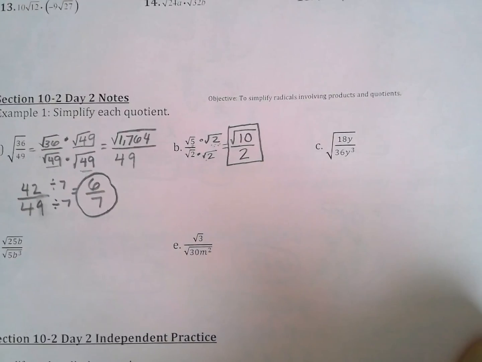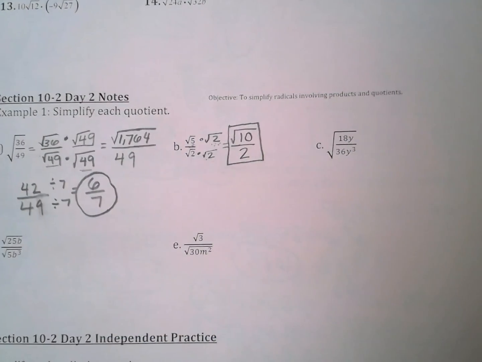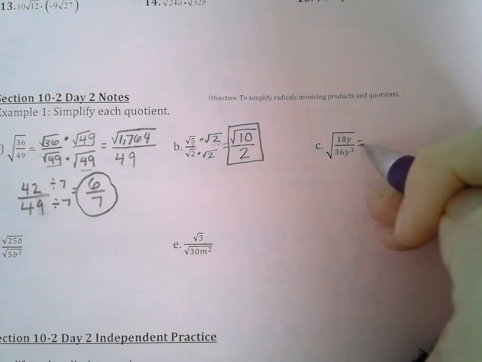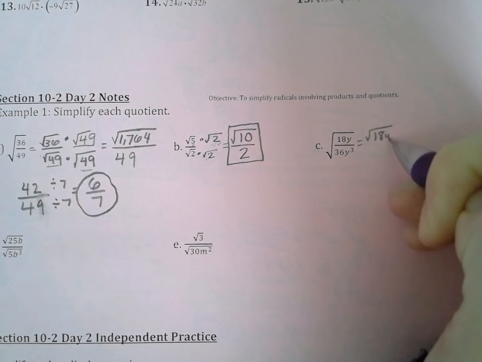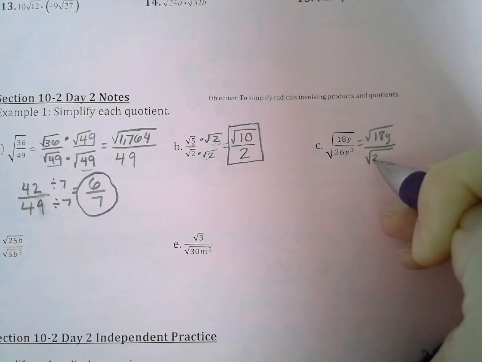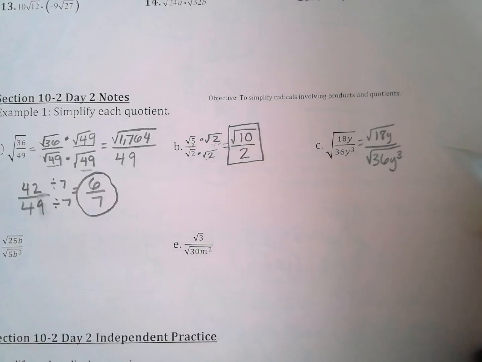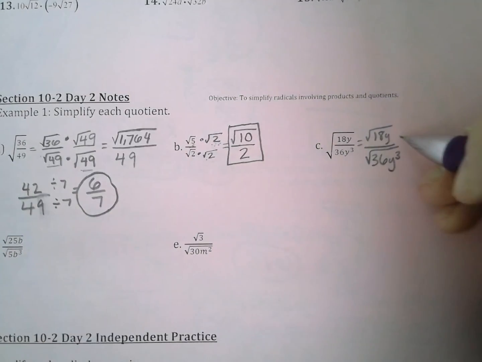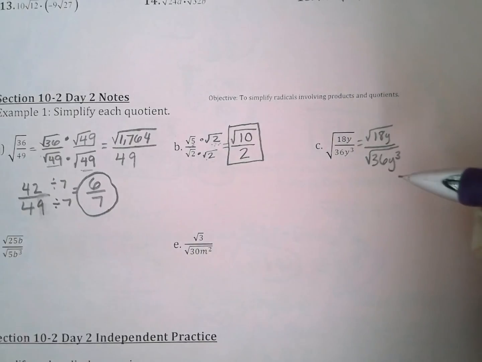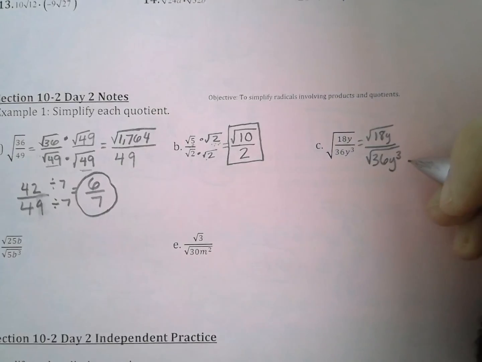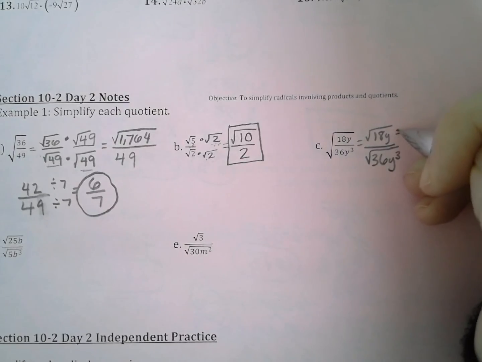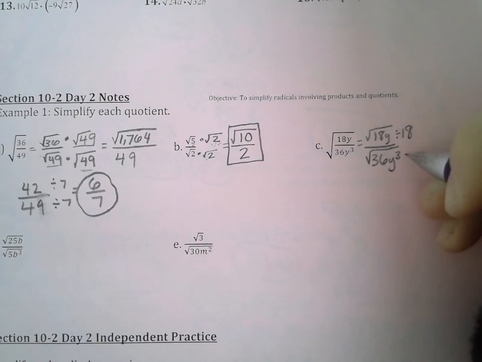The next problem looks a little bit harder, but it's pretty easy. I'm going to again start by rewriting this problem into separate square roots. So the square root of 18y over the square root of 36y to the third. Next up, I'm going to try and simplify these numbers first. Is there a number that goes into 18 and 36? If so, what's the highest number that goes into both of those? The highest number that goes into both of those is 18. So I'm going to divide each top and bottom by 18.